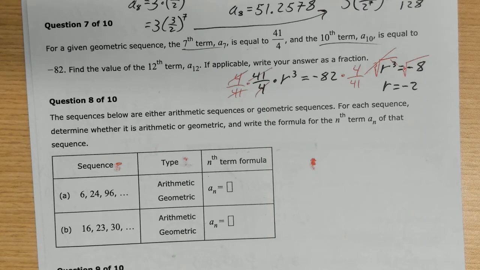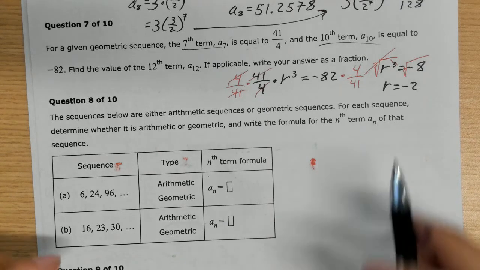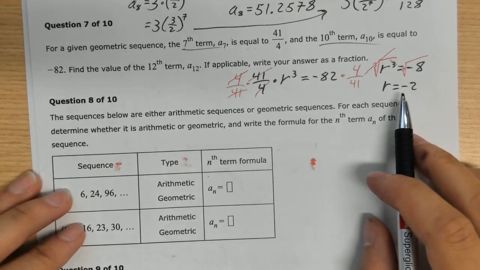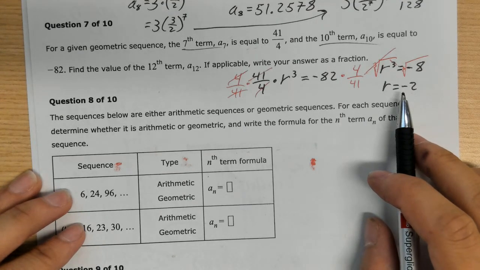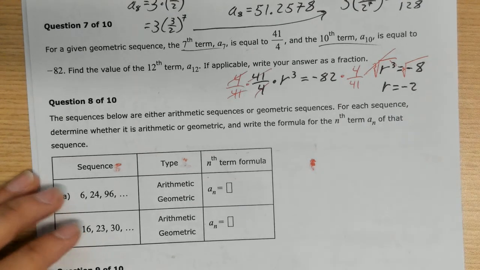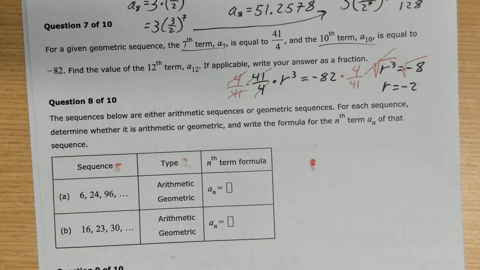Okay. So we've got R. We know what R is. And now here's the thing, guys. The next thing you would have to find after this is the first term. But I think this problem is not going to be as cruel as you think, and if it is, I'll help you guys out.